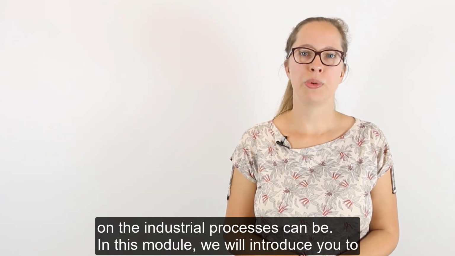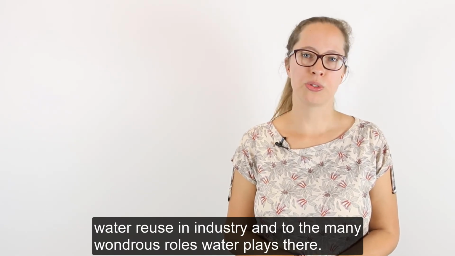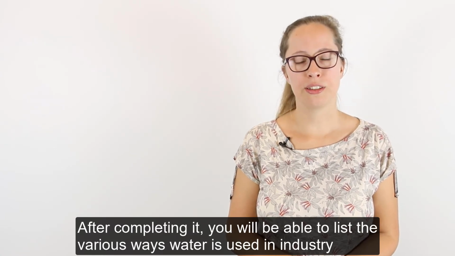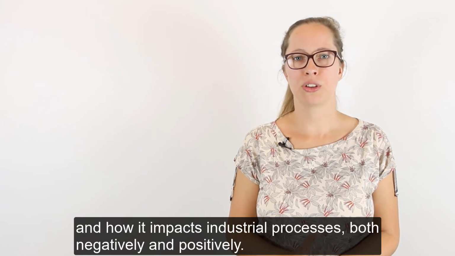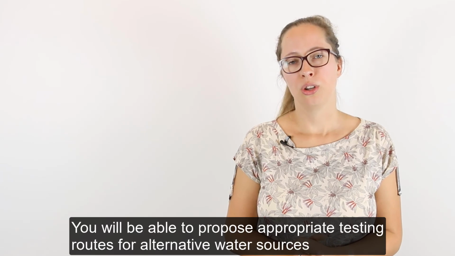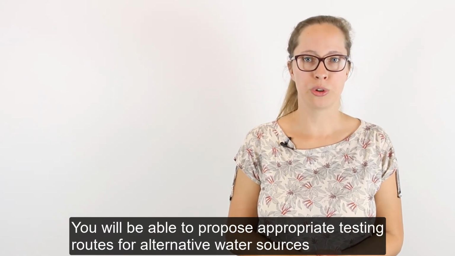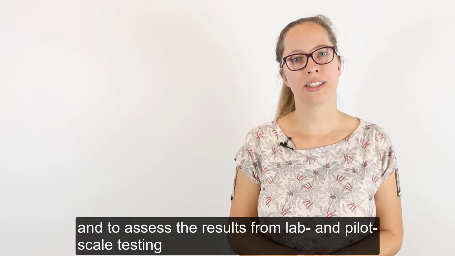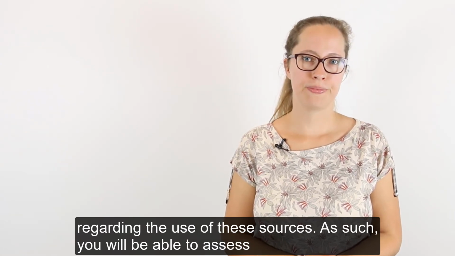In this module, we will introduce you to water reuse in industry and to the many wondrous roles water plays there. After completing it, you will be able to list the various ways water is used in industry and how it impacts industrial processes, both negatively and positively. You will be able to propose appropriate testing routes for alternative water sources and to assess the results from lab and pilot scale testing regarding the use of these sources.